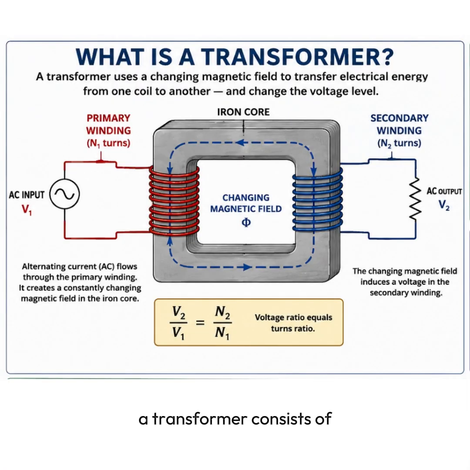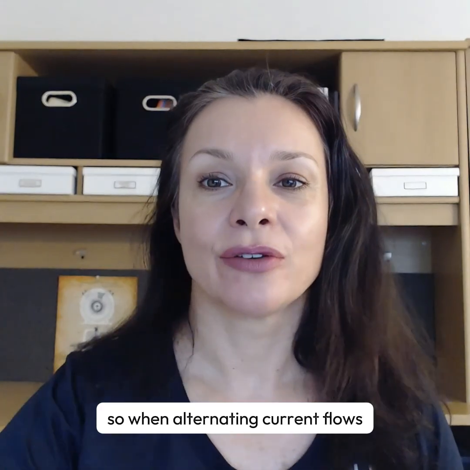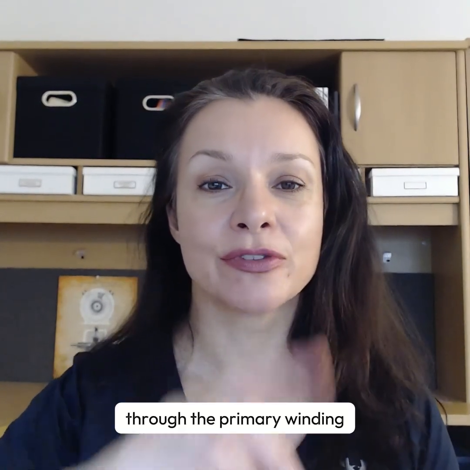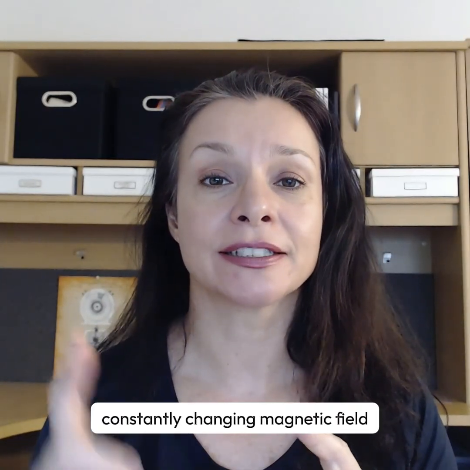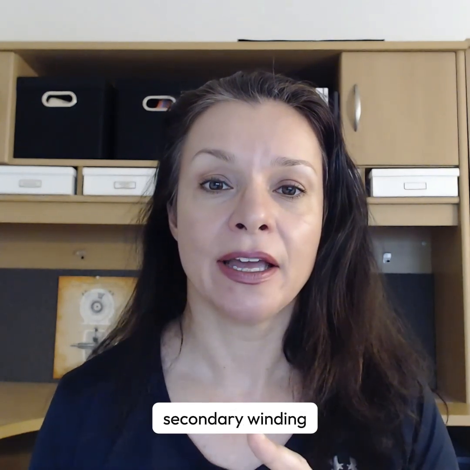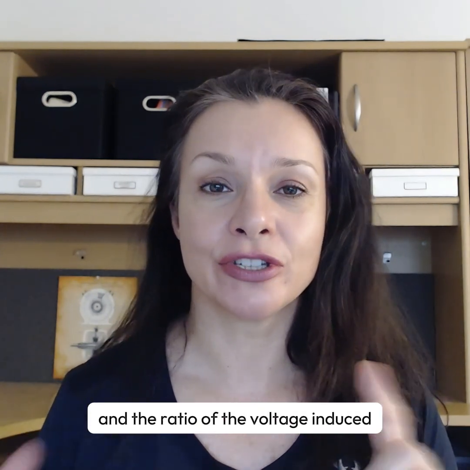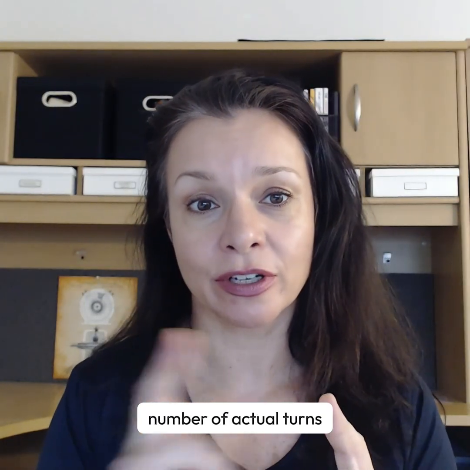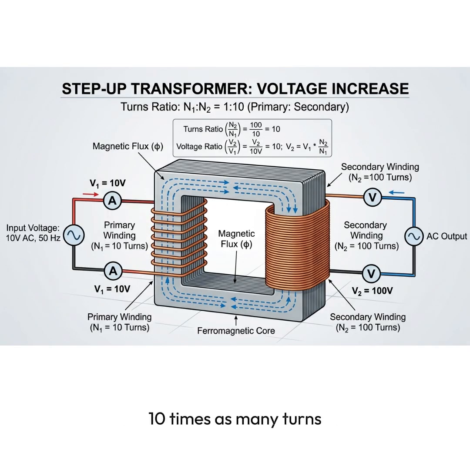A transformer consists of two coils of wire called the primary and secondary windings, and they're wrapped around a shared iron core. So when alternating current flows through the primary winding, it creates a constantly changing magnetic field and induces a voltage in the secondary winding. And the ratio of the voltage induced depends on the ratio of the number of turns in each coil. So if the secondary winding has 10 times as many turns as the primary, the output voltage is 10 times higher than the input voltage. This is called a step-up transformer.